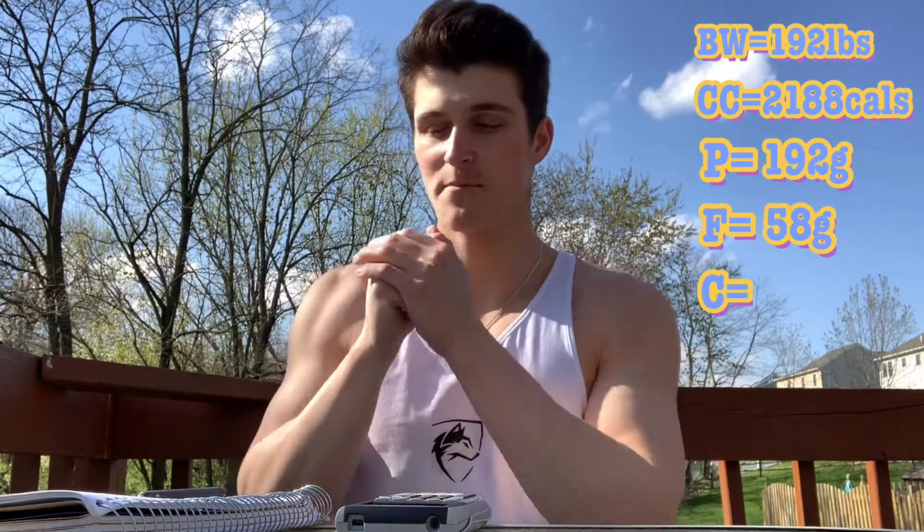So protein has 4 calories per gram, carbs has 4 calories per gram, and fats has 9 calories per gram. And that's very important for what we're about to do.